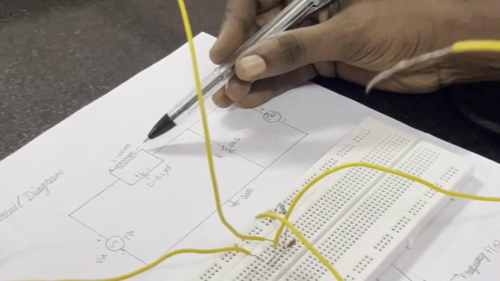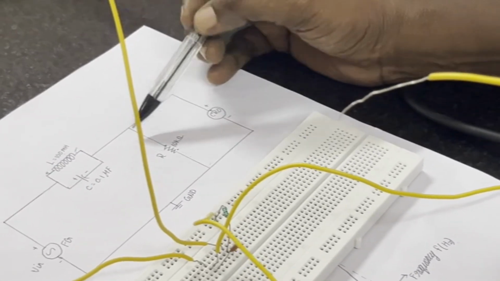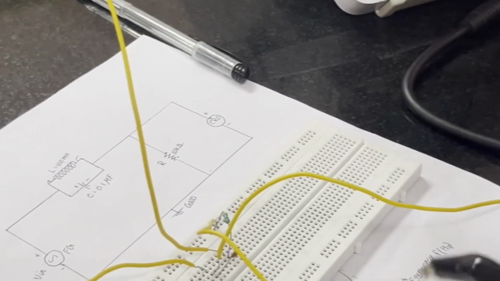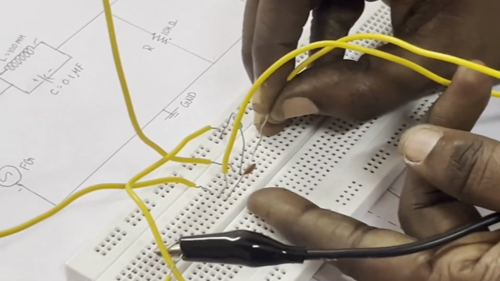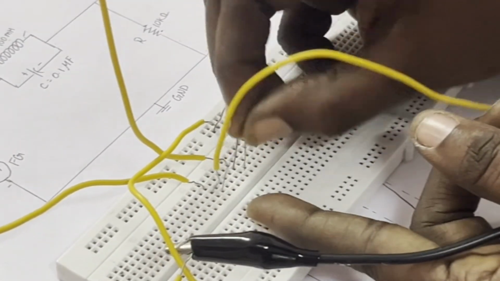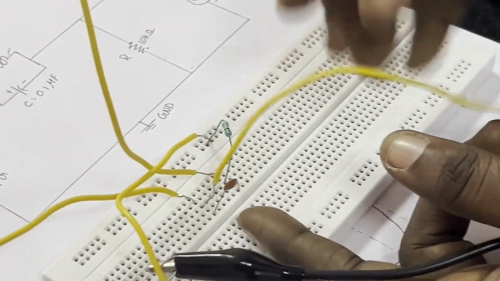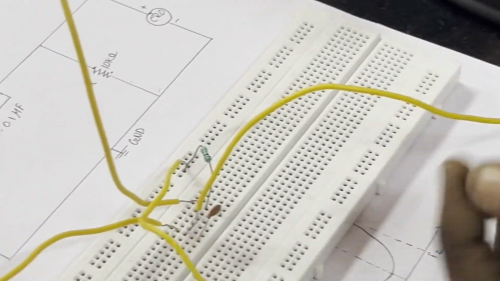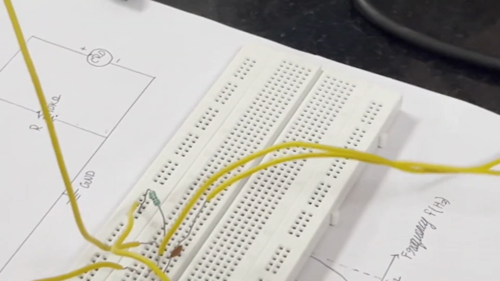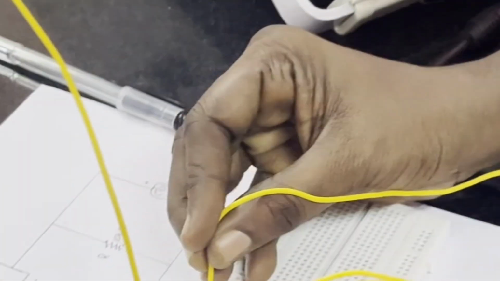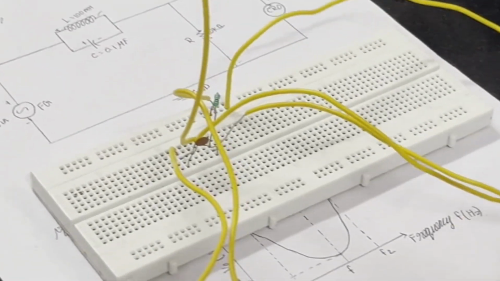In between the inductor, capacitor and the resistor, we have to connect the CRO positive. See the connection, right? I have to insert the capacitor in one end. So in between the inductor, capacitor and the resistor, I have placed the CRO positive, and then the other one I have to place as negative. So that's all. This is the connection.